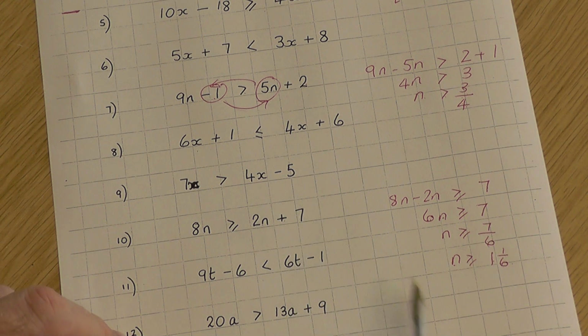So there you go. I've done 4 of these 12 examples on this worksheet. I'll let you try all the others, and you can self-check and self-mark from the answers on the website for the rest of the ones I haven't done.